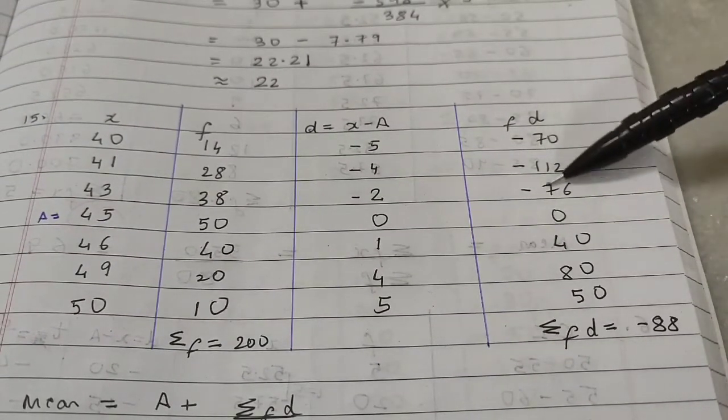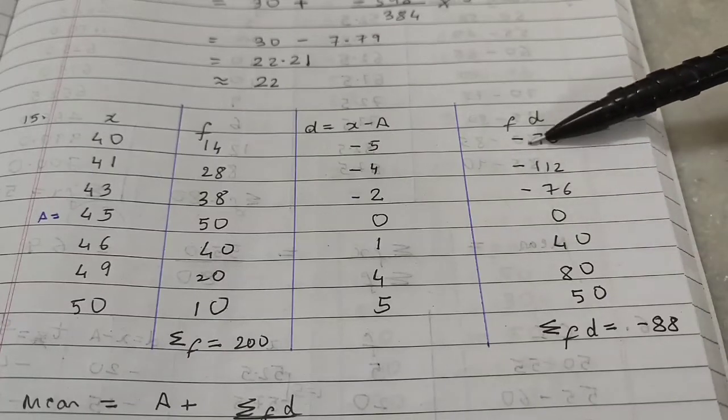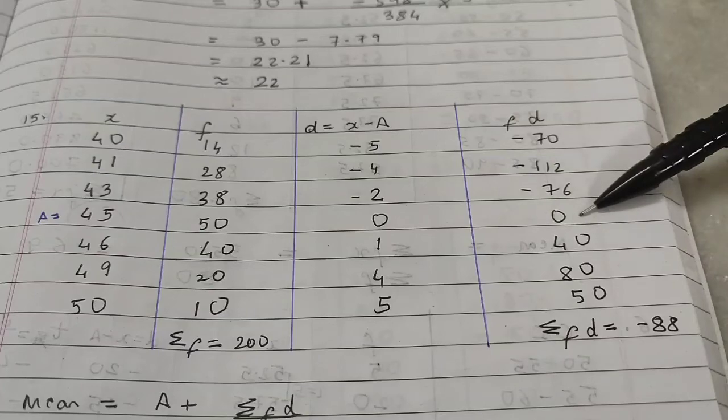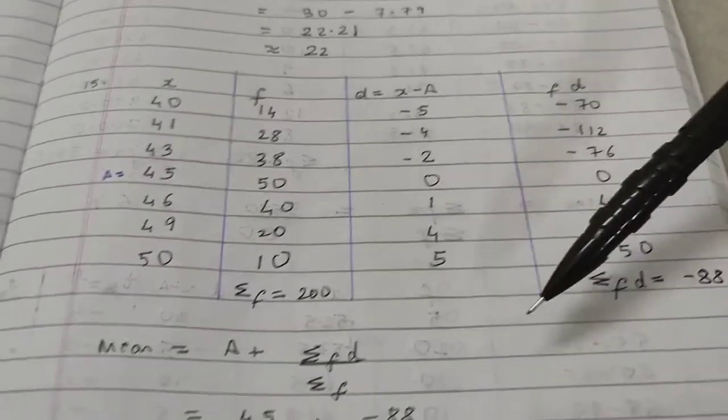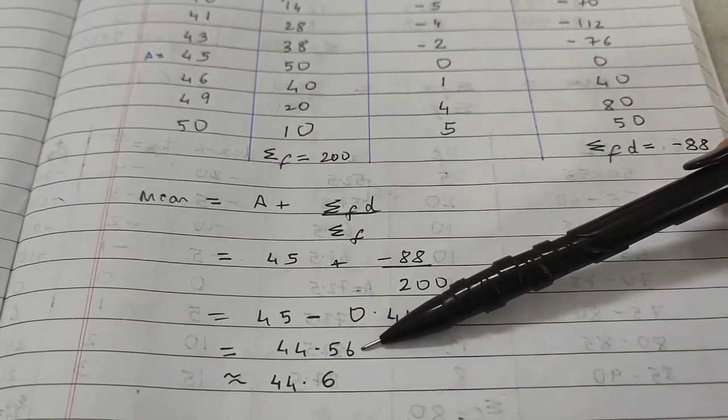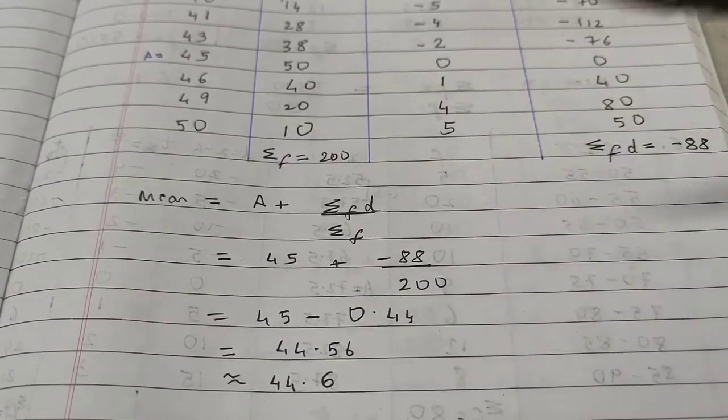So we do a summation of all this. Keep in mind there are some numbers negative, and there has to be a 0 obviously in each and every sum like this. And then substitute the values here, get the answer, and round off to the 1 decimal place, which is 44.6.